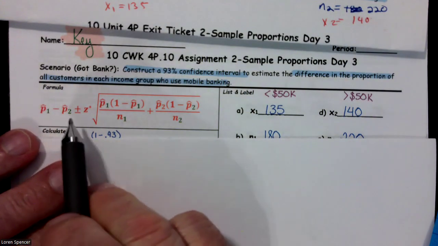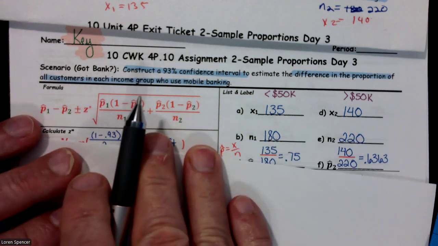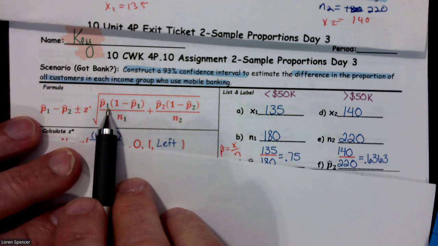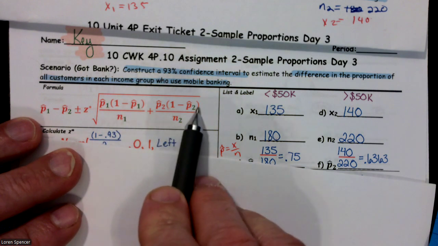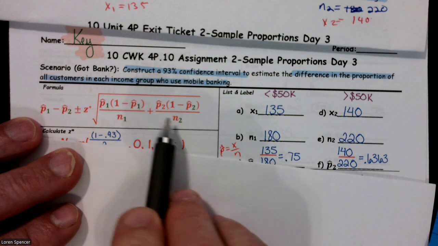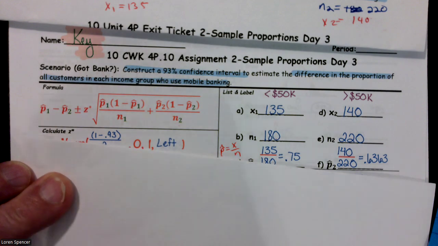Our formula is the sample proportion 1 minus sample proportion 2, which we already calculated. And then we have sample proportion 1 again, and sample proportion 2, and sample size 1, and sample size 2. So we have everything except for z star.